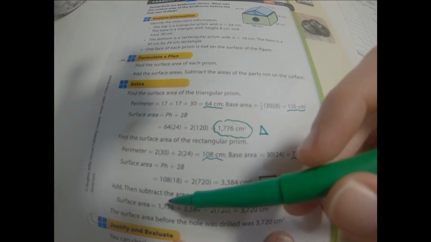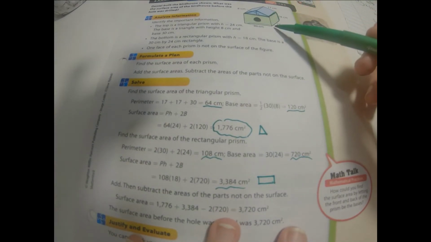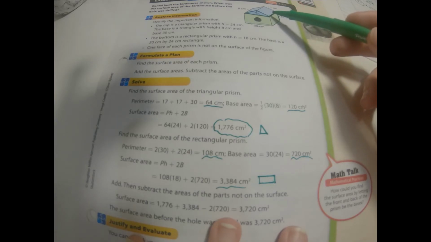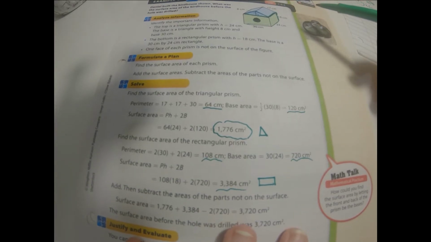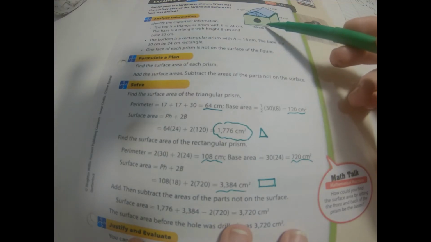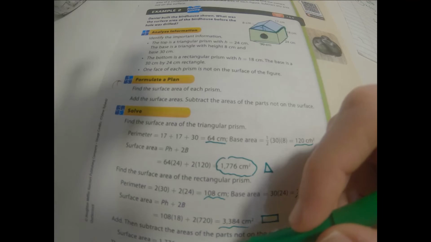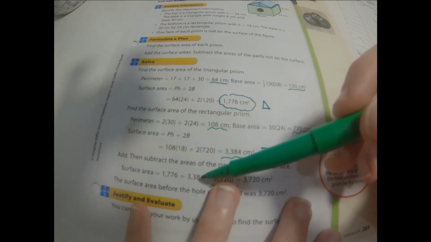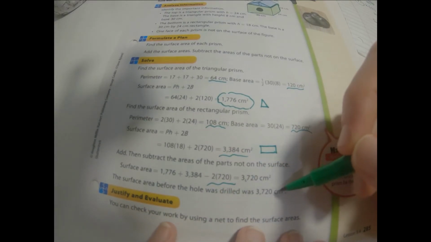Now, I'm going to add those two together because I obviously want the whole figure. The only problem is that this birdhouse, I'm not painting the base of the birdhouse, because it's not necessary to paint. And I'm also not painting the top of the birdhouse, this rectangle part, because there's a whole triangle laying on top of it. So I actually don't even need the bases of this rectangular prism. I don't need the bottom or the top of it. So I'm going to take away both of the bases of the rectangular prism, which is 2 times 720. So if I added the surface area of the triangular prism plus the surface area of the rectangular prism, and I took away both bases of the rectangle, I would get 3,720 centimeters squared.